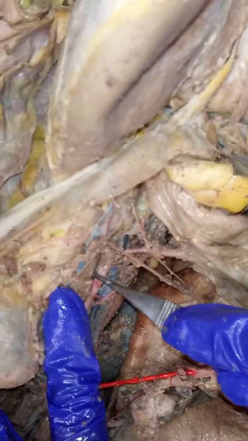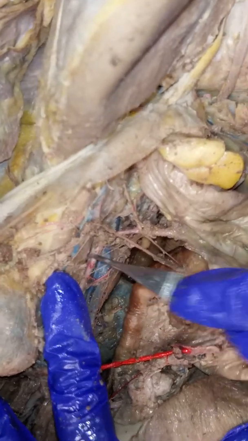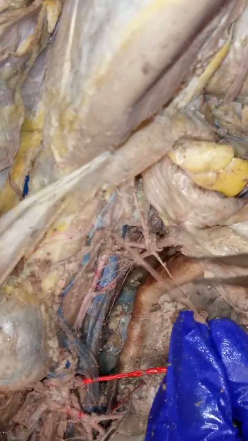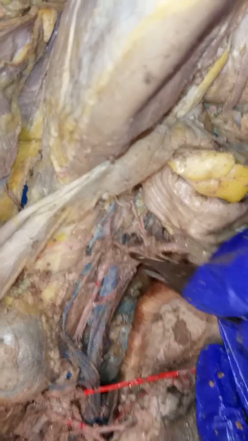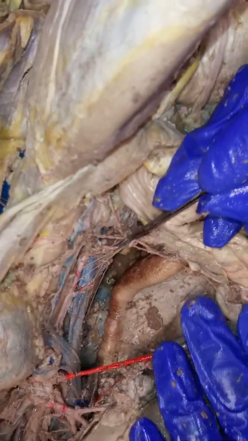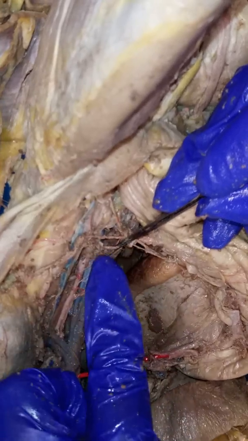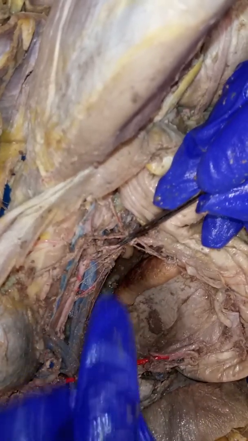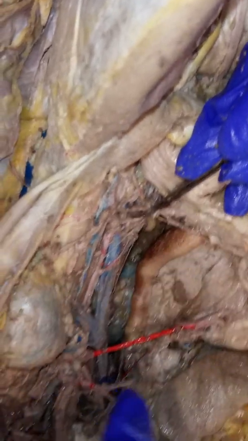We're going to continue going on with our abdominal aorta, and then you're going to see a second branch right here. This one is very similar in size to this. Sometimes it's significantly smaller, but you want to look at relative placement rather than size.